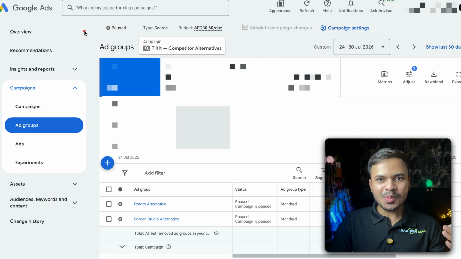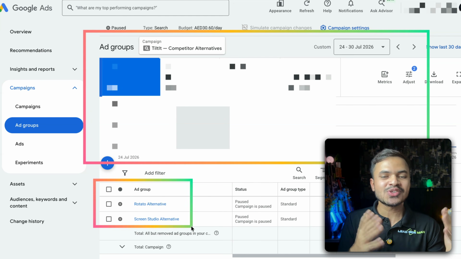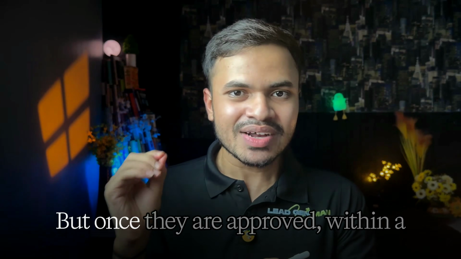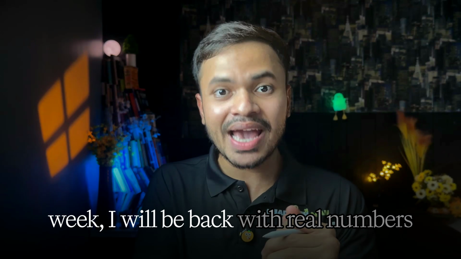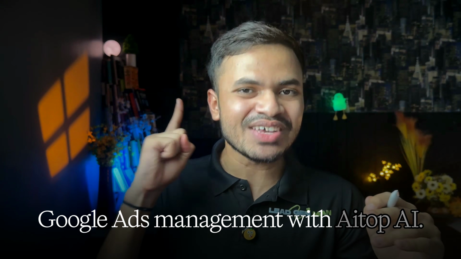So it's not just telling you, it's actually suggesting and giving recommendations for the next priority things in the sequence. Now, to be fair, as this is a brand new Google Ads account, right now my ads are under review, so I'm not able to start the campaign yet. But once they are approved, within a week I will be back with the real numbers I have achieved by automating my Google Ads management with Airtop AI.